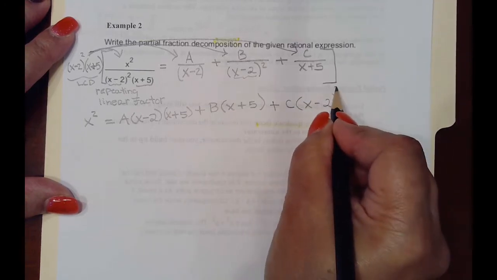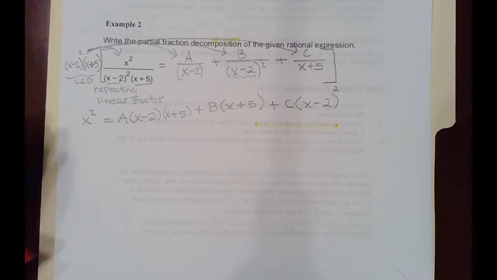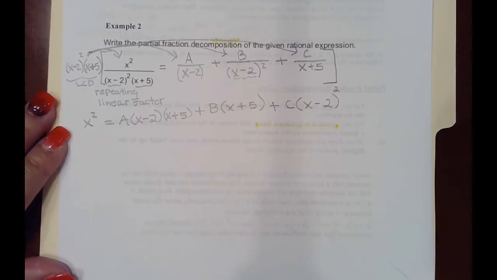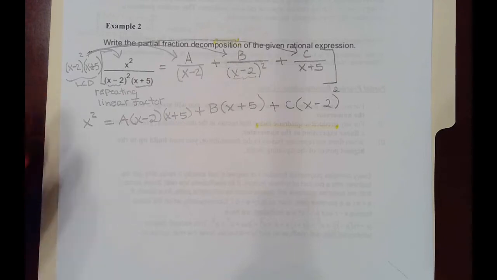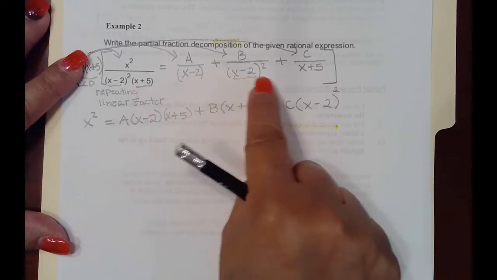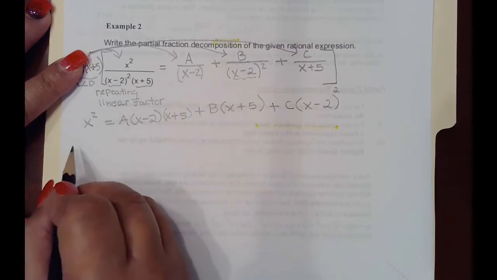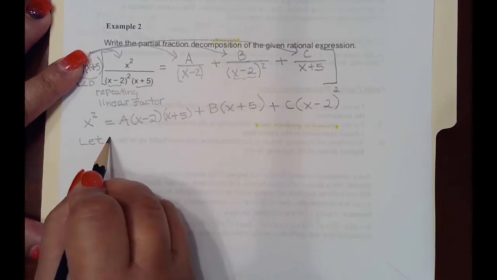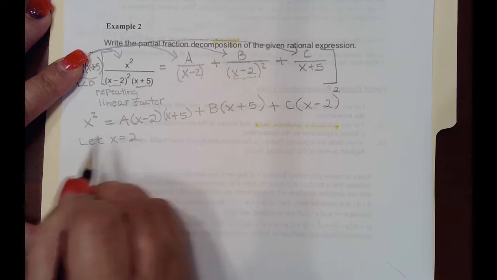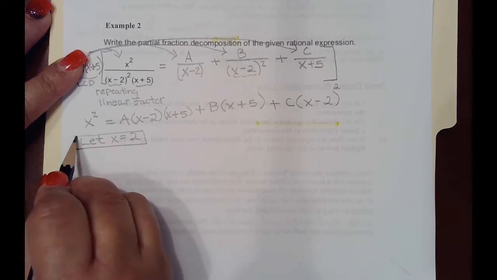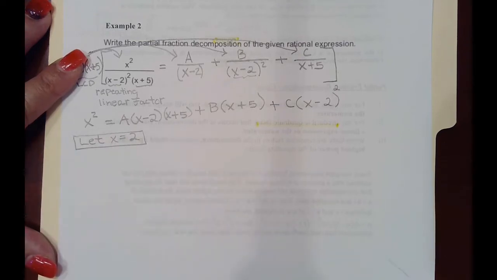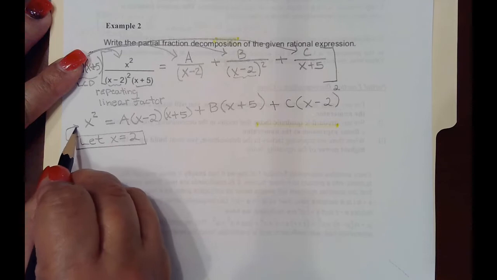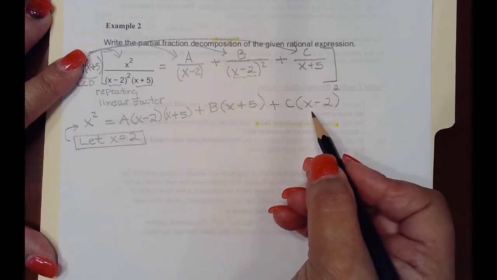So we're getting into a little tougher algebra here. Not as easy as when all the factors are linear. We said that our immediate go-to for finding as many values as we can before we shift to any other procedures is to think about what would cause zeros in these denominators. So 2 is one of them, so we're going to let x be equal to 2. And remember, when you let x equal something, you're plugging it into this equation that now has no fractions.